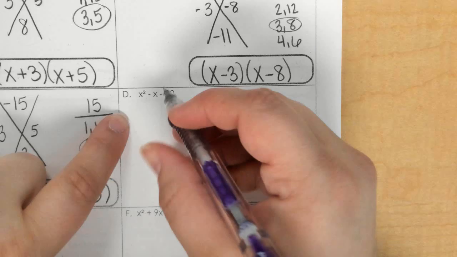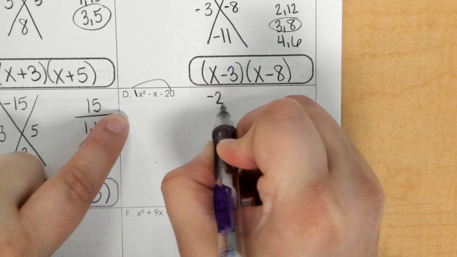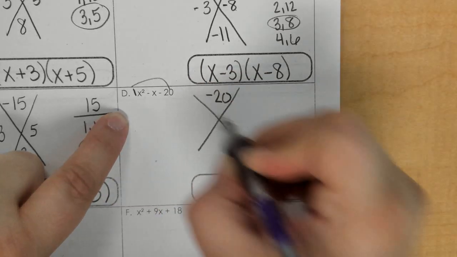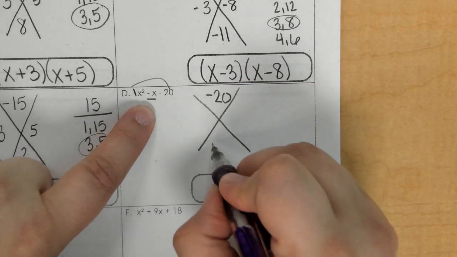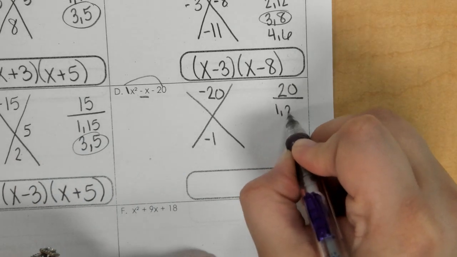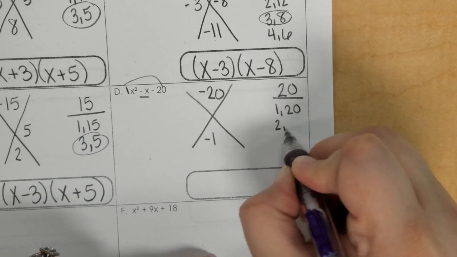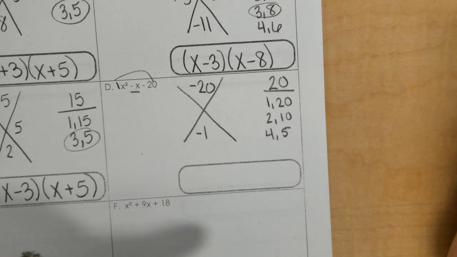For letter D, we do the first times the last, so negative 20. And we're trying to get to the middle number, which in this case is a negative 1. So for the factors of 20, we have 1 and 20, 2 and 10, 4 and 5.